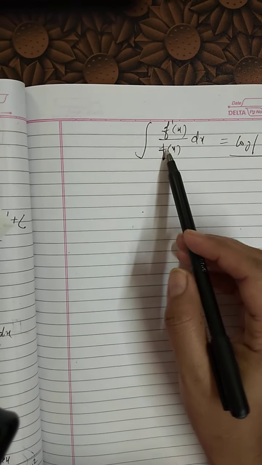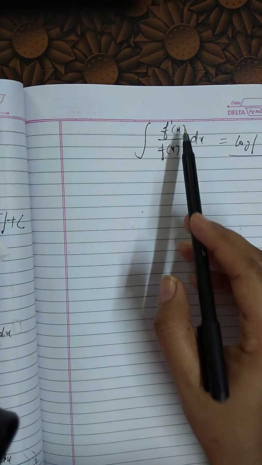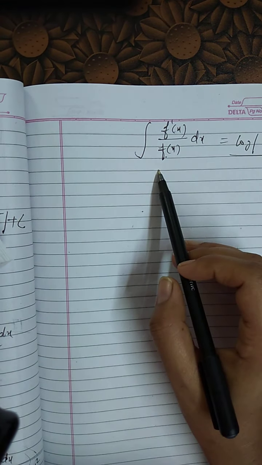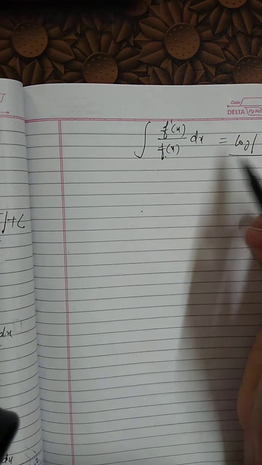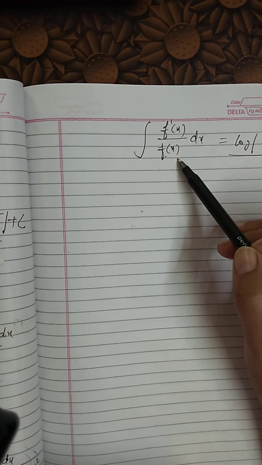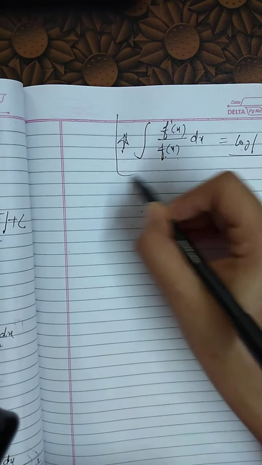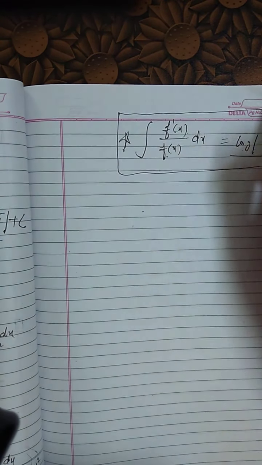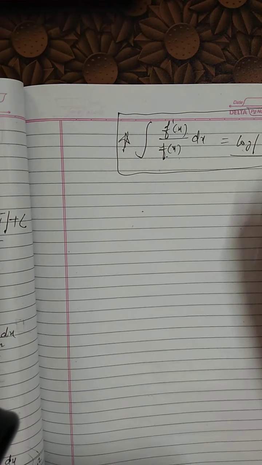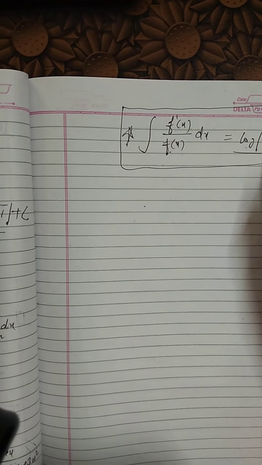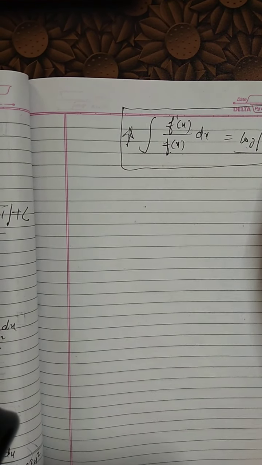Because if I put fx as y, this will become the derivative, so it will become dy upon y, and the integral of 1 by y is log. So whenever we have f dash x upon fx, it will be log of fx. This formula we can use directly now, because as we are moving to the next exercises, the functions will become a little complex. So we can simplify things with the help of these formulas.